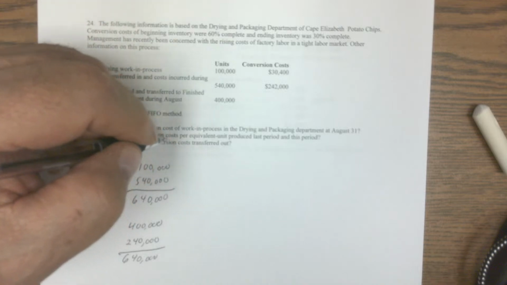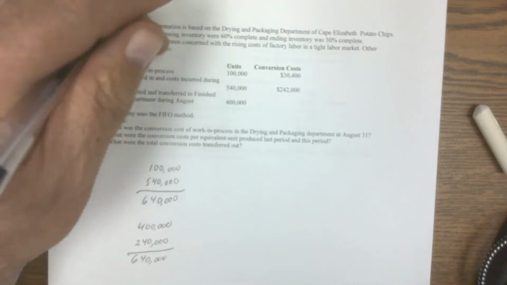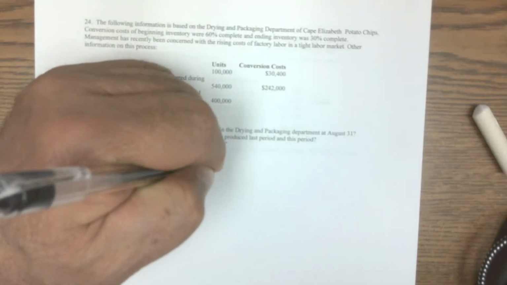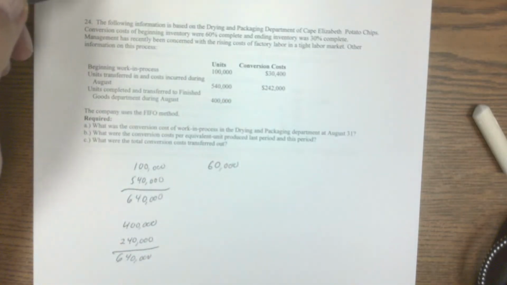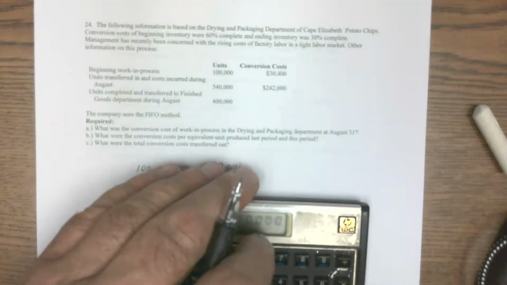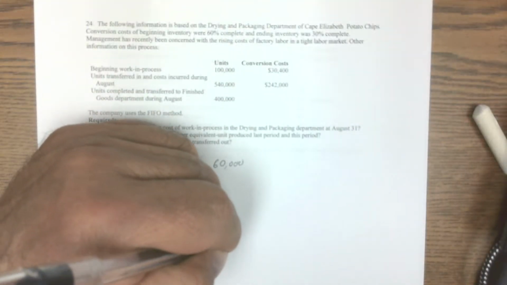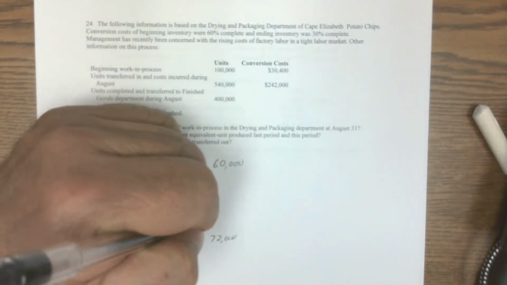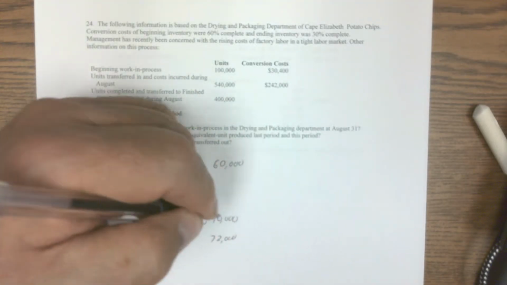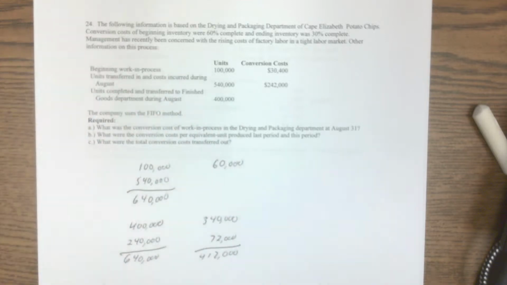So our equivalent units, beginning inventory were 60% complete. So that would be 60,000. Ending inventory was 30% complete. I think that's 72,000. Yeah, 72,000. 400 minus 60 is 340,000. So we have 412 equivalent units for conversion.